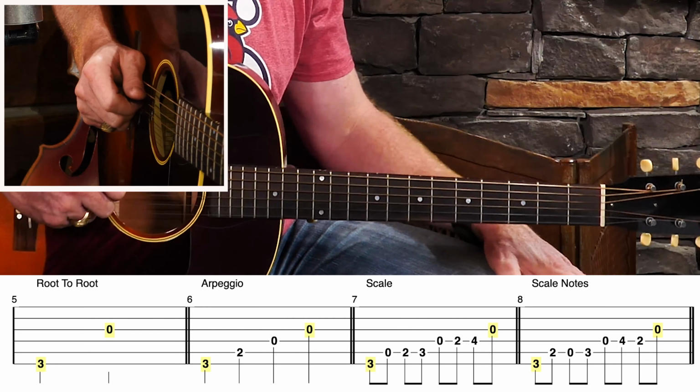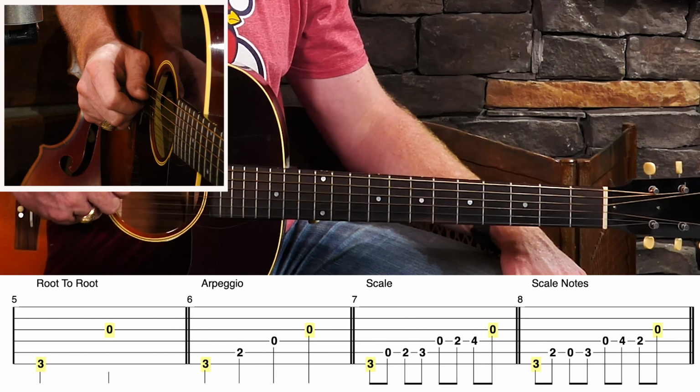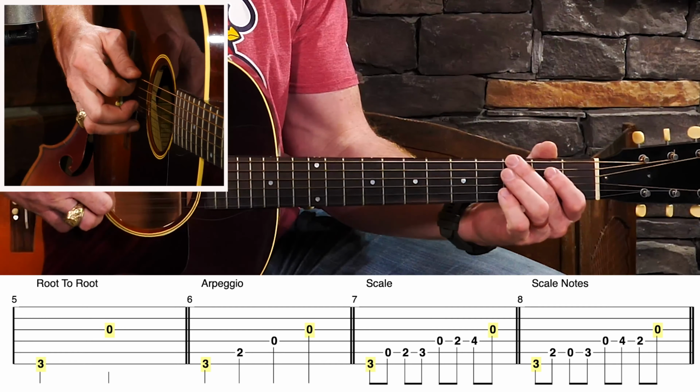Now, of course, we could also get from root to root in a way that we've already done, and that's just playing straight up the major scale. That's measure 7.